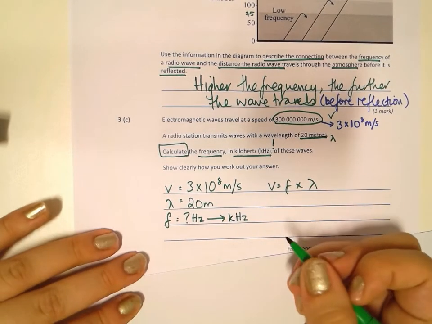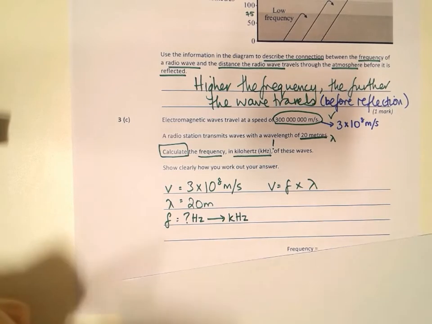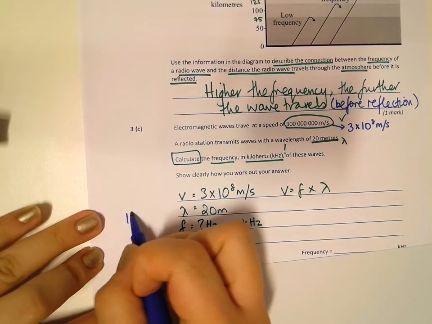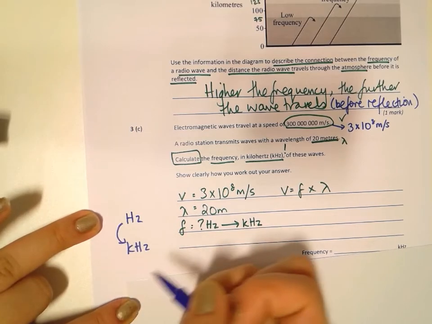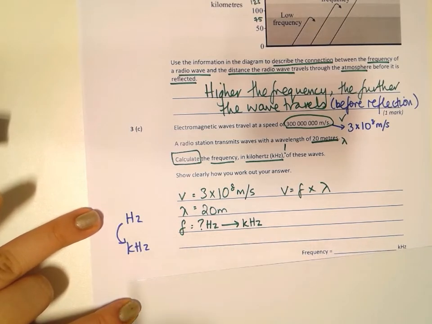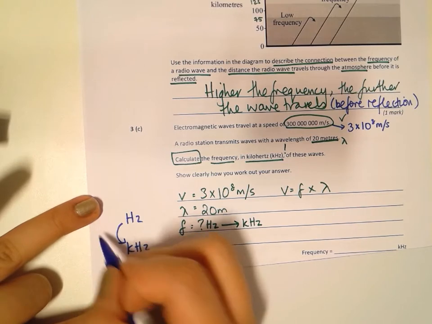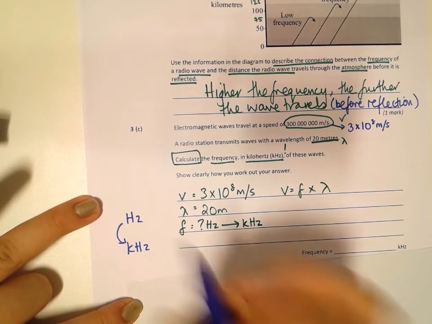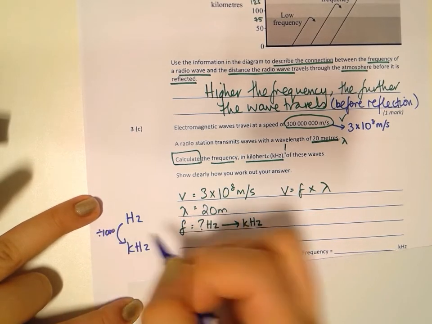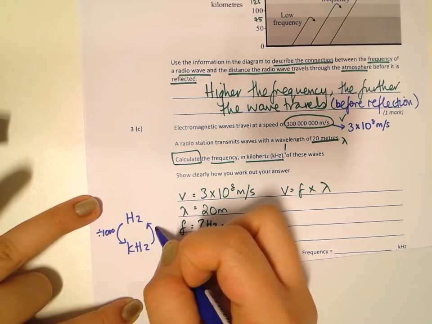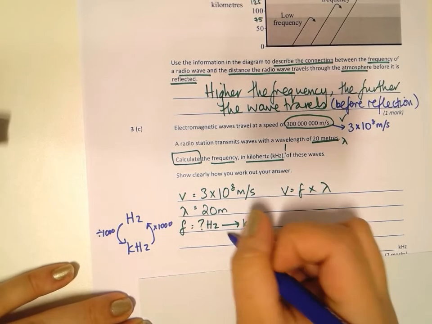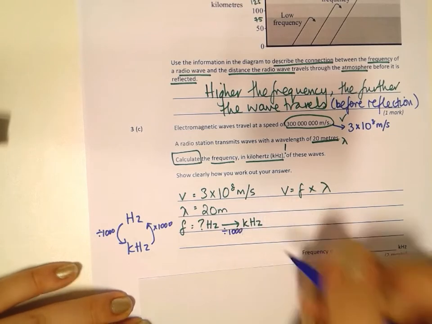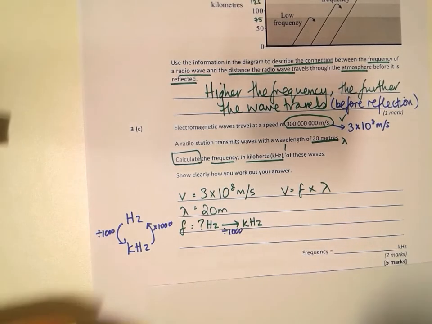And just a reminder to get from hertz to kilohertz, if I write on the side, you have hertz, you have kilohertz. You're getting bigger, so if we take the B and turn it to a D, the other way around, you're getting bigger, and B to a D, you're dividing by 1,000. In this case, you are multiplying by 1,000. So in this case, we want to divide by 1,000 our final answer when we get it.